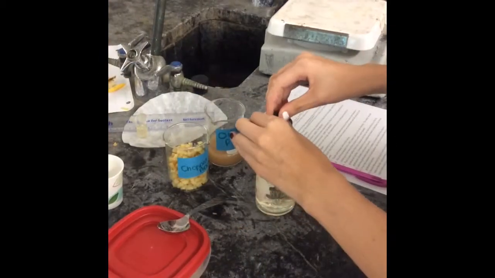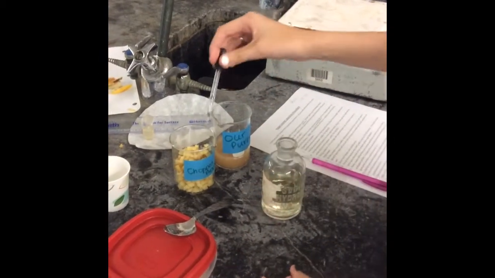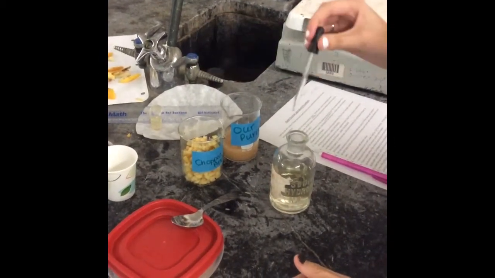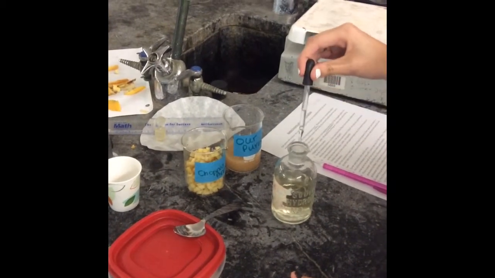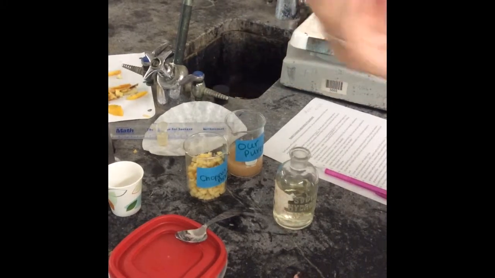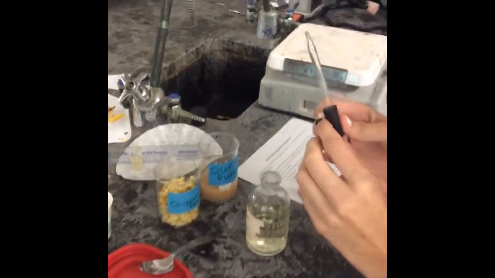What are we doing here? Putting pectinase in our chopped apple. And what is pectinase? It's an enzyme. And how much are we putting in each? 4 droplets, which is equal to milliliters. 4 milliliters. Okay, very good.